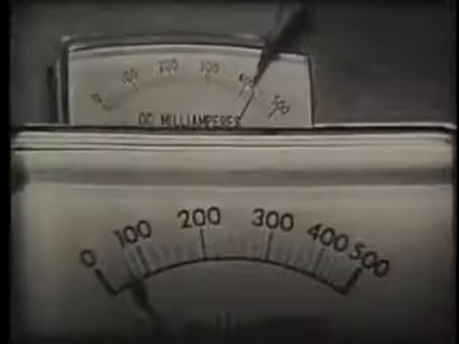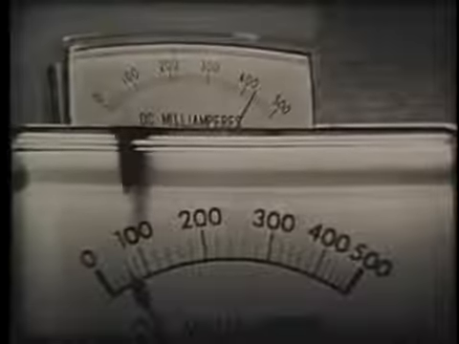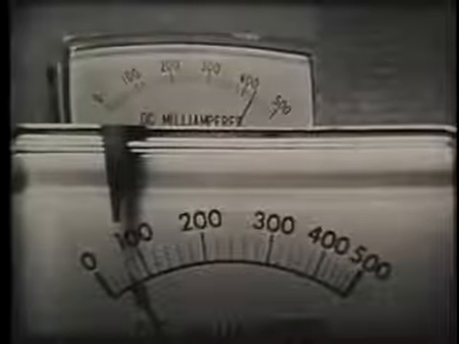Well, let's see what happens when we add this third branch. Closing this switch, watch total current. Total current increased again. In fact, it increased by the same amount as the current through this third branch. Then we must conclude that the total current is equal to the sum of the individual branch currents. In other words, the parallel circuit is a current divider, and the total current is divided among the various branches.